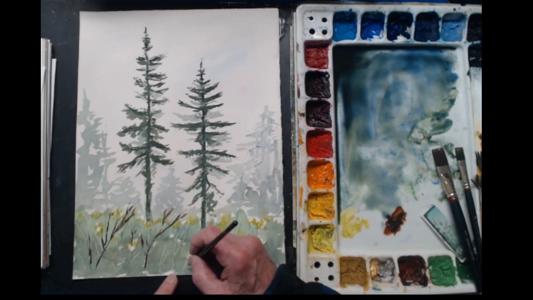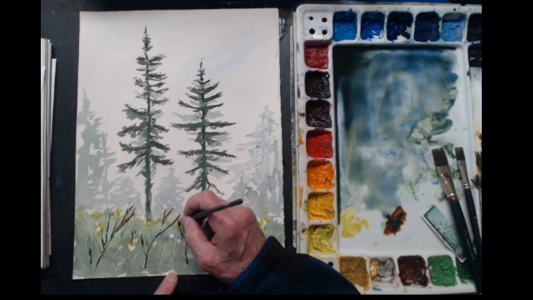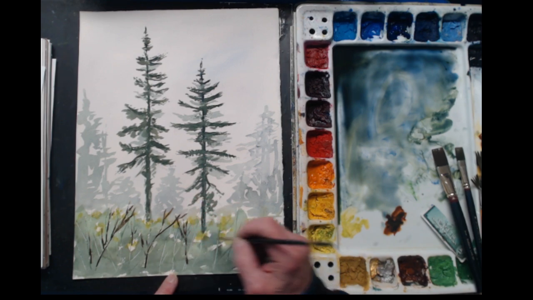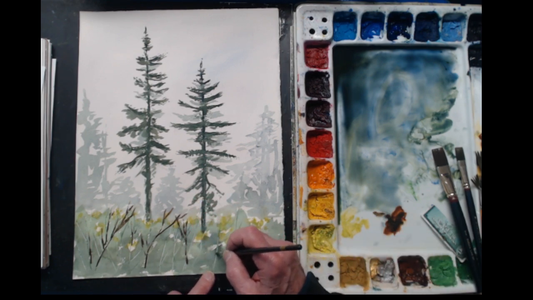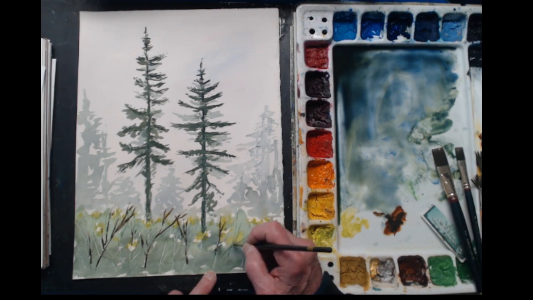Just adding some more elements here in the foreground to make it a little more defined with some shapes, some branches and twigs of some of the low bushes down here.